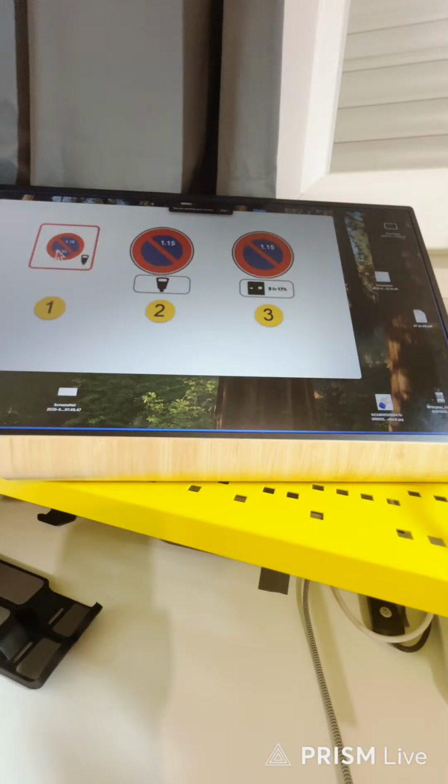Is it clear now? Yes. Number two now. Who wants to explain number two? Number two is parking is allowed from the 16th to the 31st. Payment. Okay. Number three.